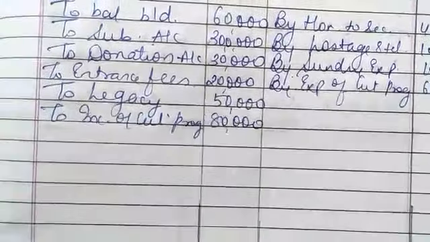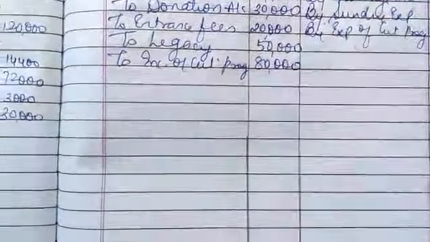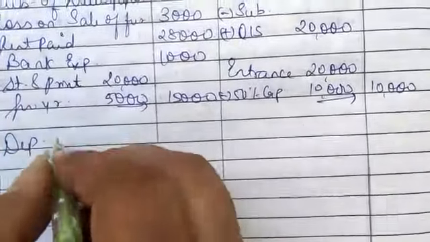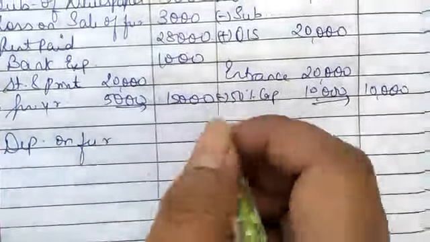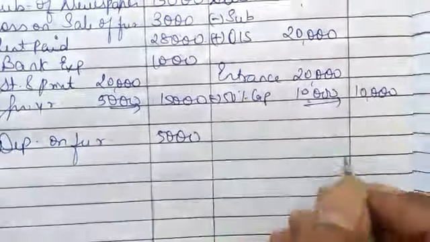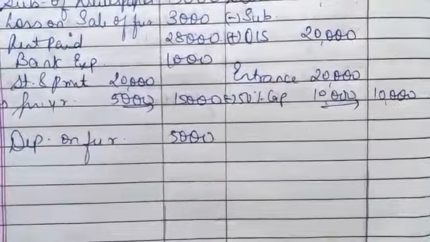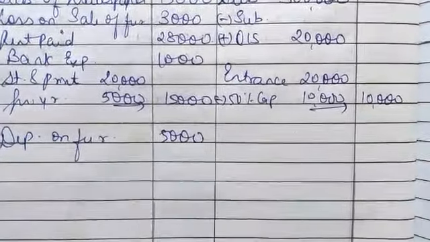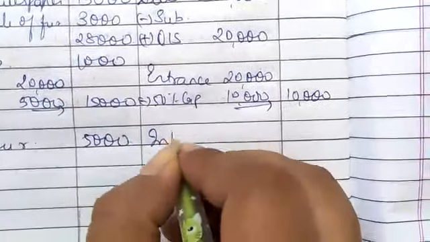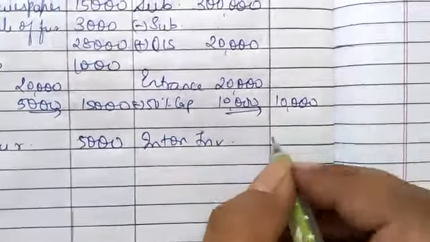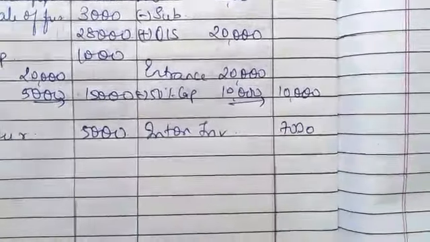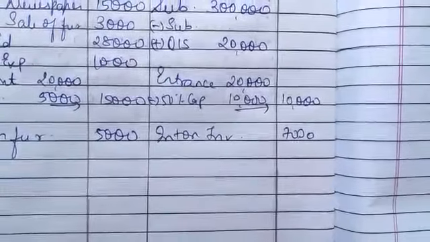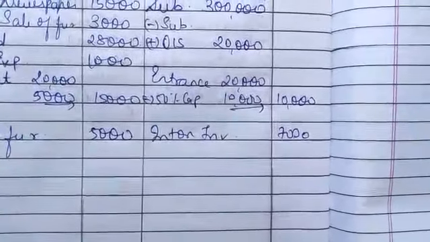Then depreciation write-off on furniture. So depreciation in expenditure over here, depreciation on furniture amount is 5,000. Then purchase of investment again in the balance sheet, interest on investment. So over here interest on investment amount is 7,000. Clear? So with this we have completed our sum.